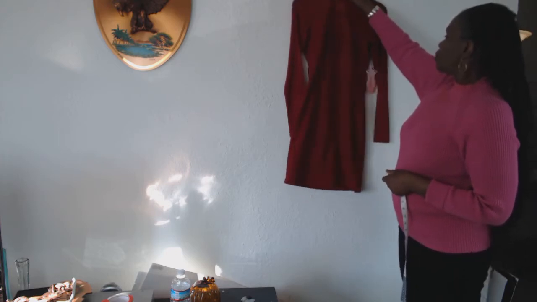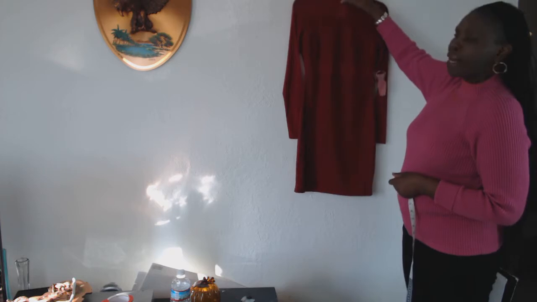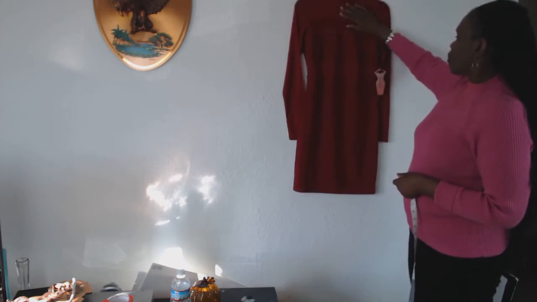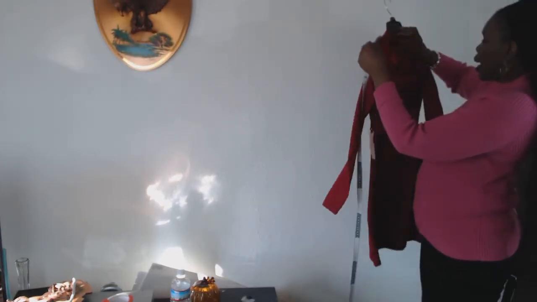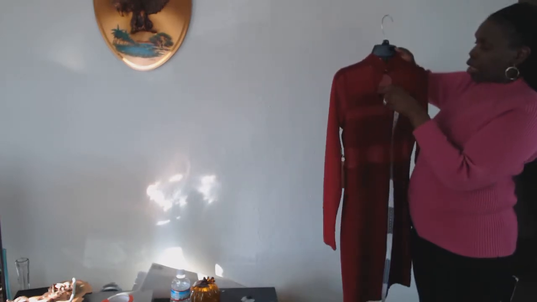And it's got a different collar. It's a high collar, more like a mandarin collar. To me, it looks like a mandarin collar, so I'll say it's a mandarin collar, because you definitely need to mention the type of collar. And then when you turn it around, it's got a keyhole. This is called a keyhole, and it's got 2 buttons.